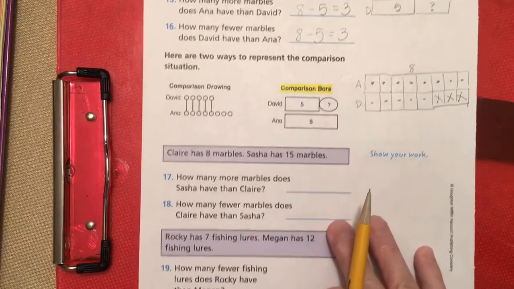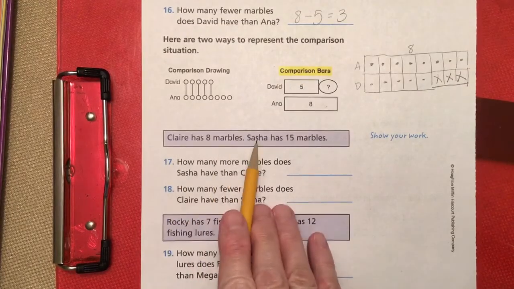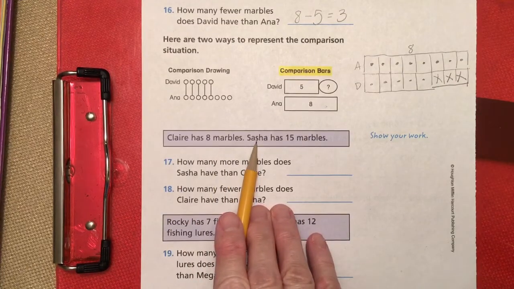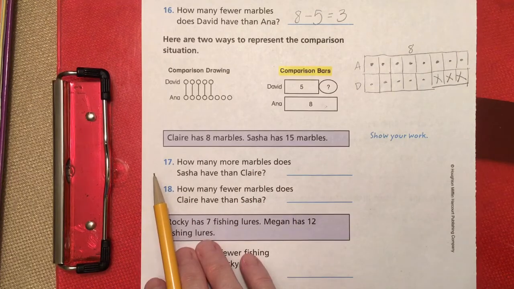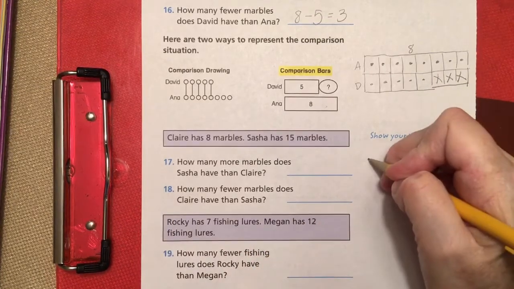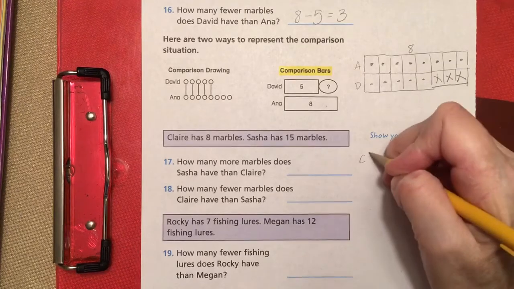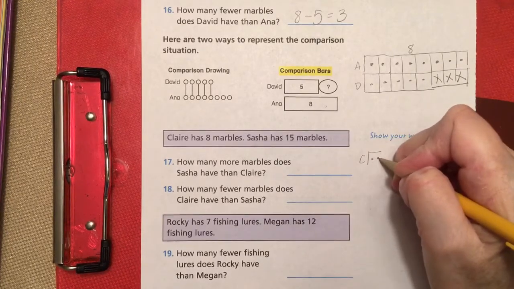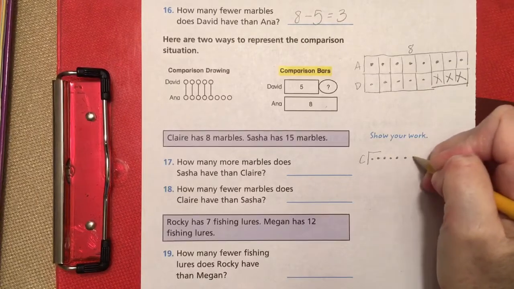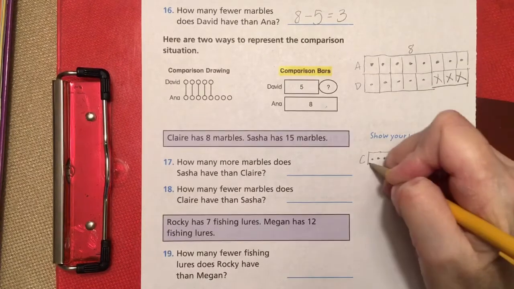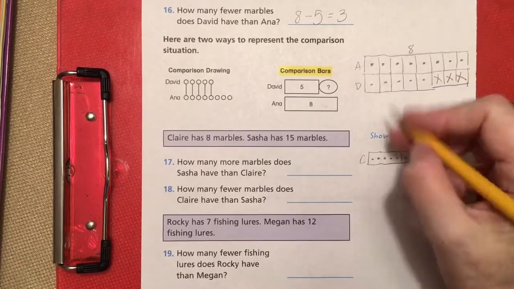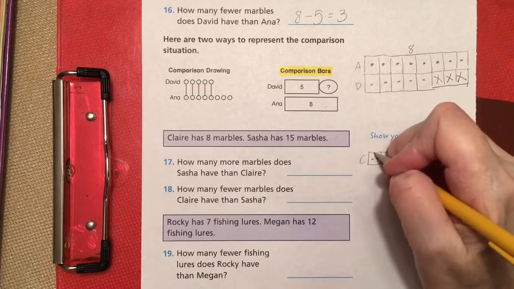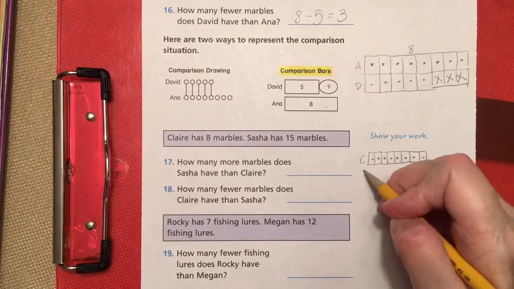Okay, next problem. Claire has 8 marbles. Sasha has 15. So I'm getting a visual of 8, and a visual of 15. I'm going to actually draw the 8, and I'm going to do it like this, boys and girls, like I did right here versus up there, because I think it's really clear if you see the actual units like that.